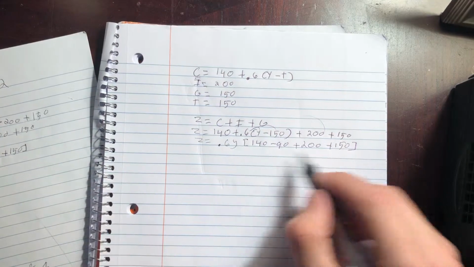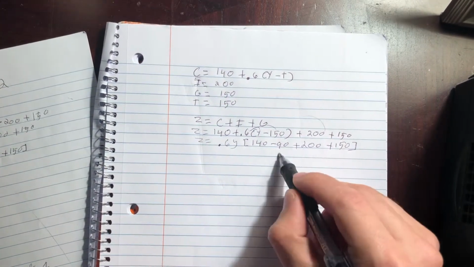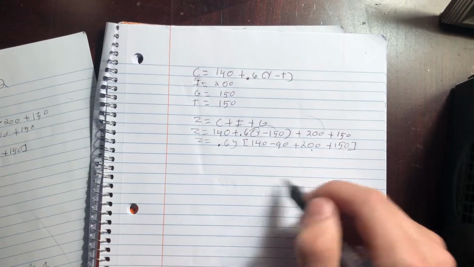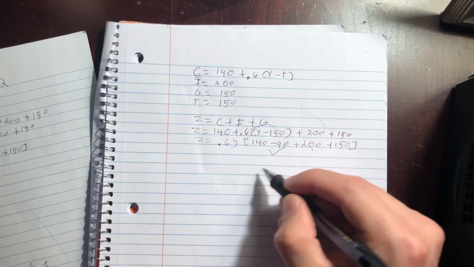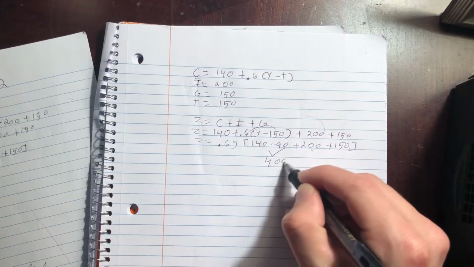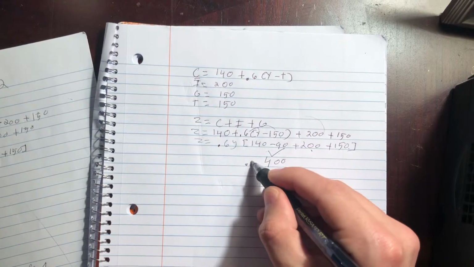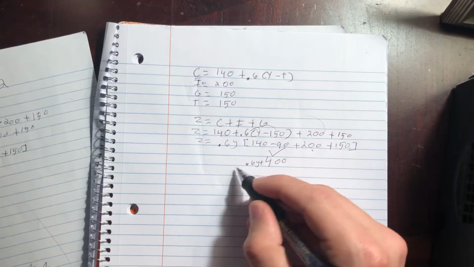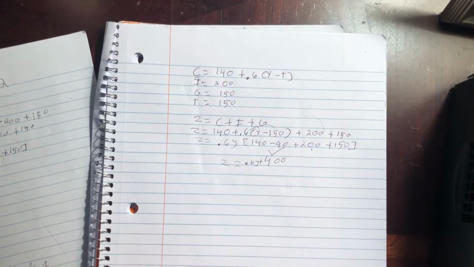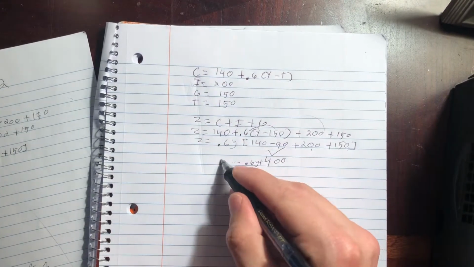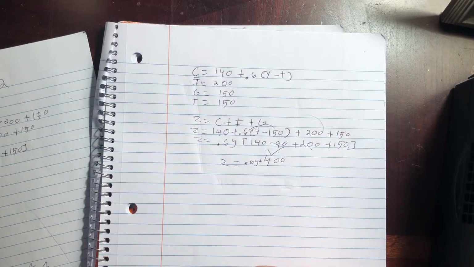If you add all these together, 140 minus 90 plus 200 plus 150, that is equal to 400, plus 0.6y, and that is your aggregate demand right there. Z equals 0.6y plus 400.